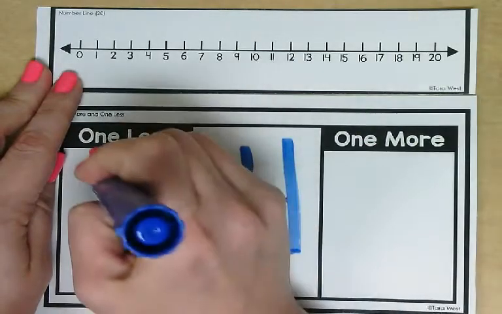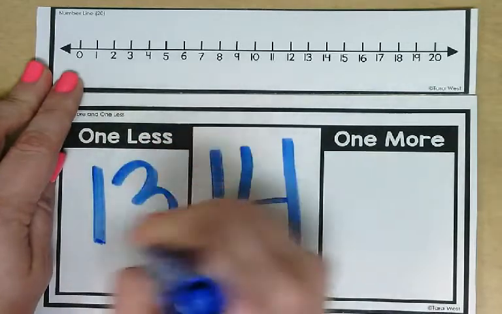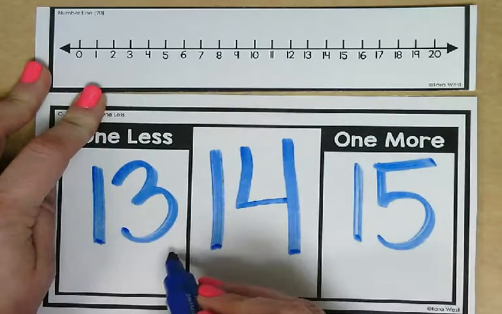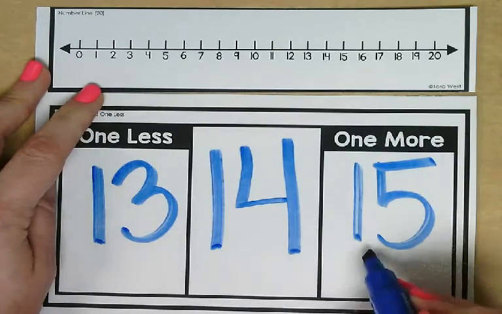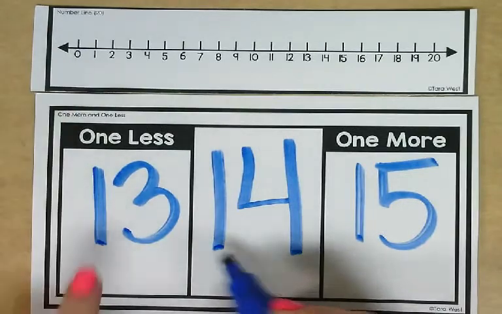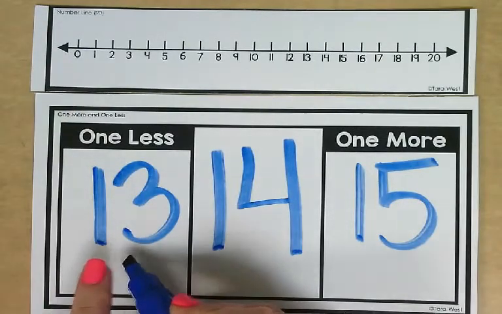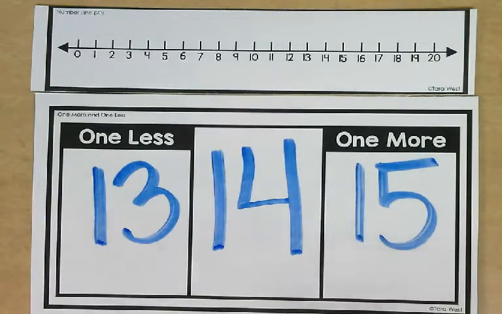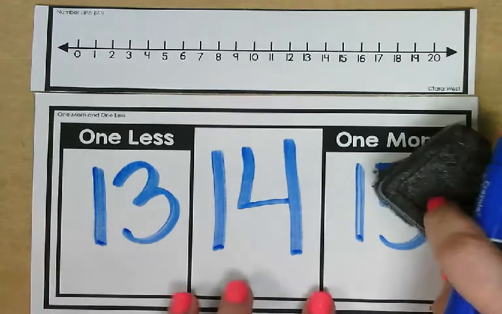Okay, now I want you to check yours with mine. Yours should look like this. 13, 14, 15. 1 less than 14 is 13. And 1 more than 14 is 15. Is that what you have? Very good. Let's try another one.